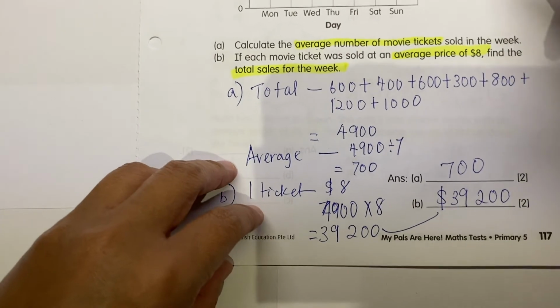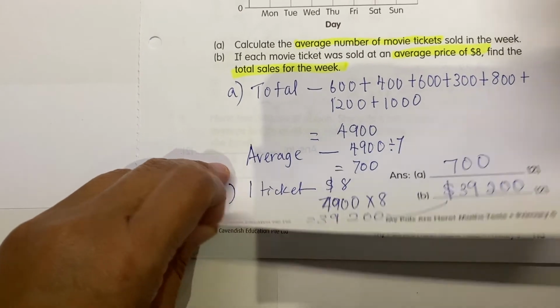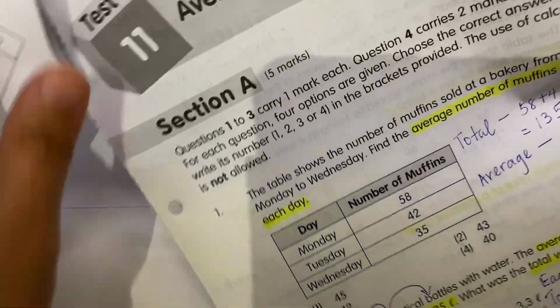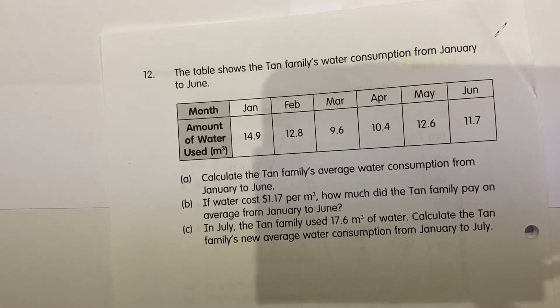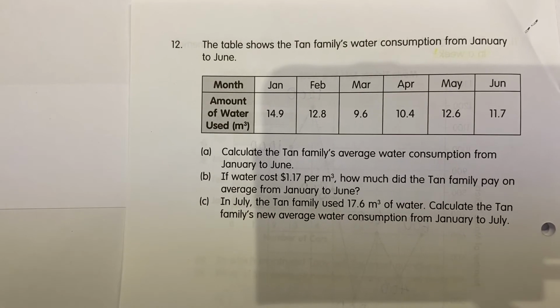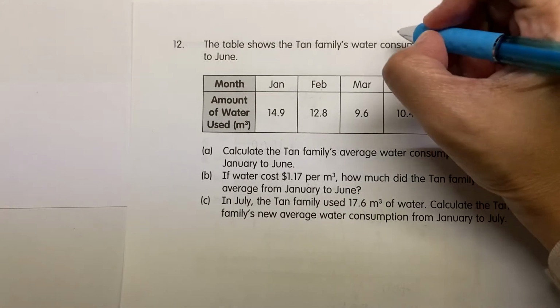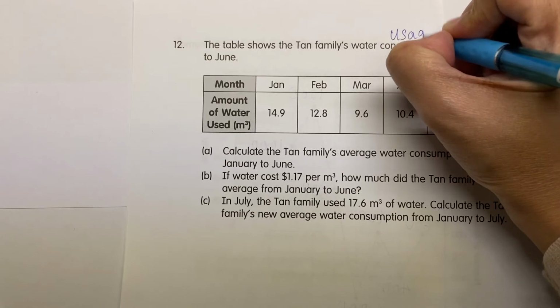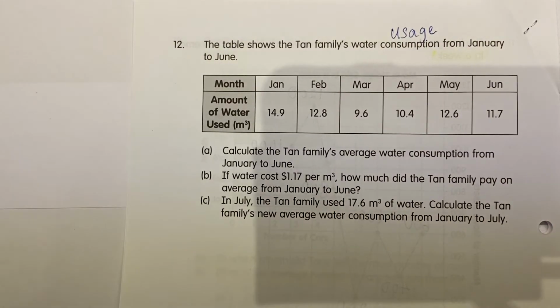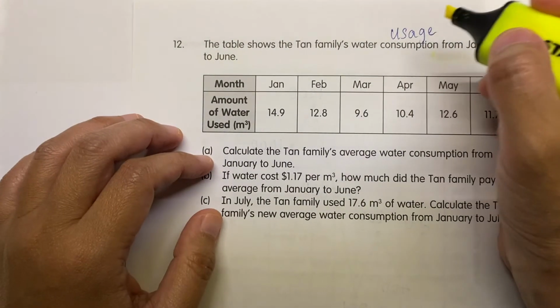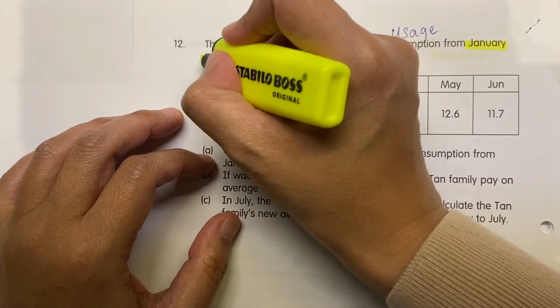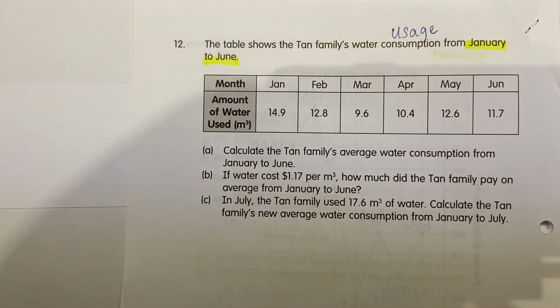Right. Okay, let's move on to question 12, and that's the last question. Let's take a look at the table. The table shows the Tan family's water consumption. Consumption means water usage, from January to June.